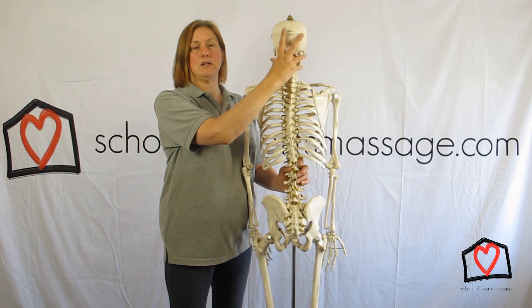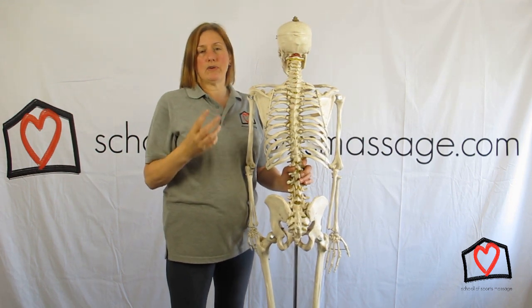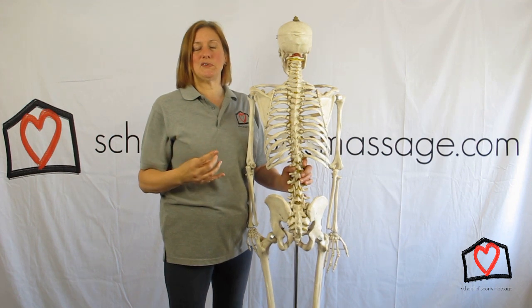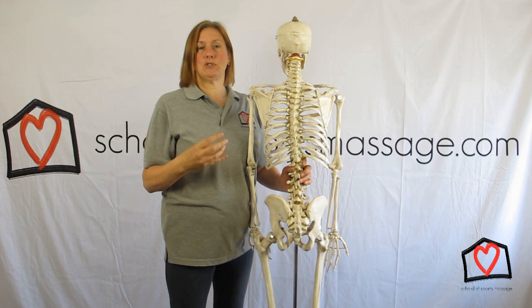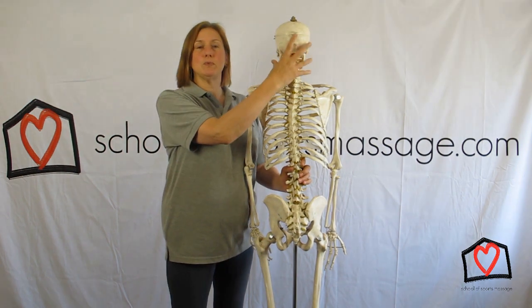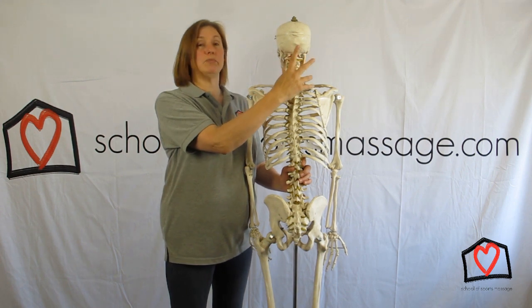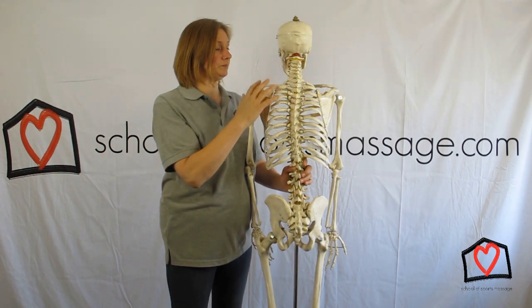They're quite busy, hard-working, but very small muscles. They are the rectus capitis posterior major and minor, and the oblique capitis superior and inferior. They're quite important to know because they work so hard, you quite often have problems in this area. So they're ones to bear in mind.